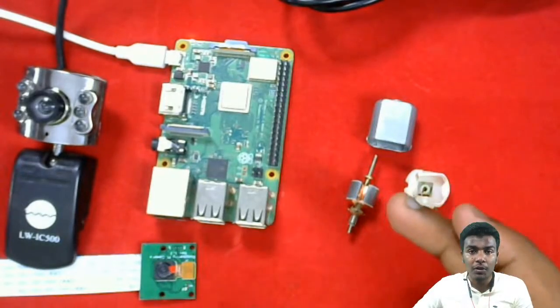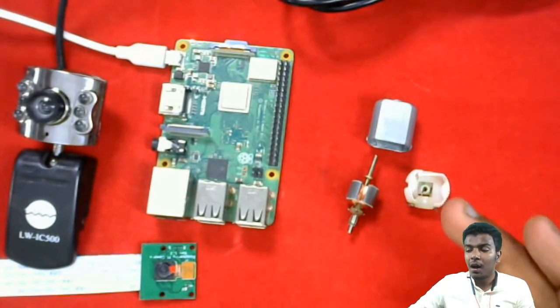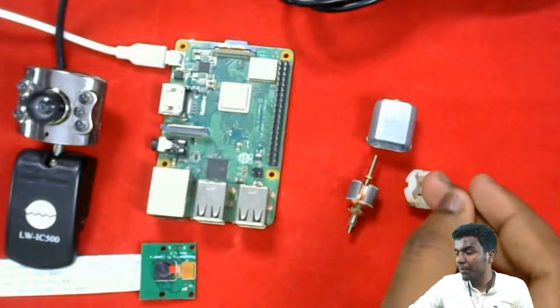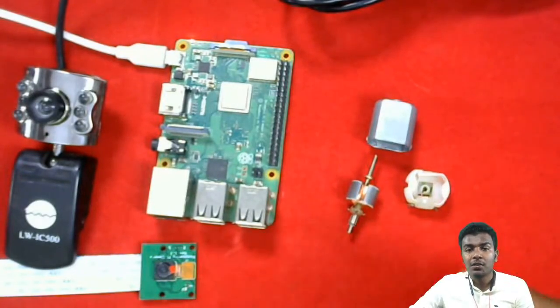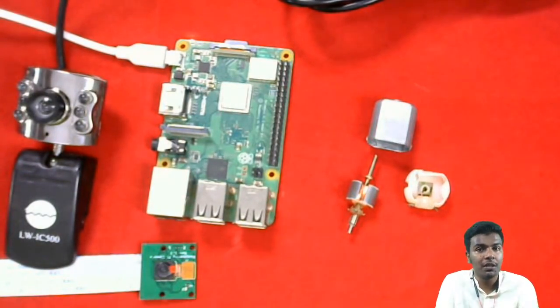While talking about the DC motor specifically, there is friction between the brushes and the commutator. That's why there is a main advantage of AC motors and others. There are a lot of motors, like the brushless motor or the brushed motor.